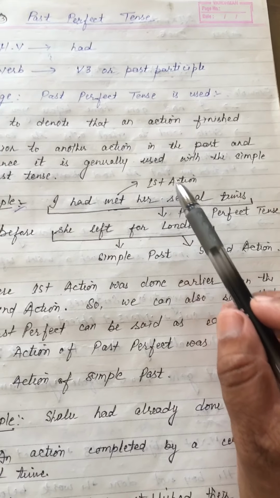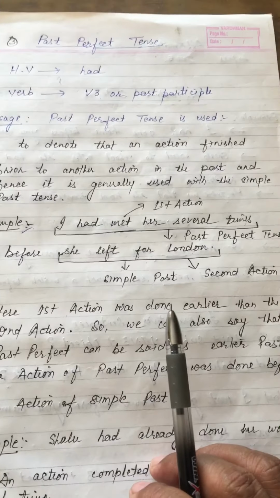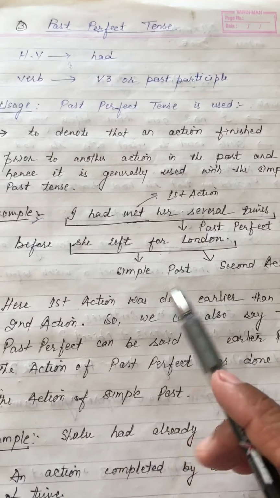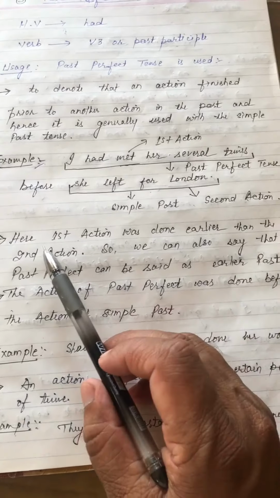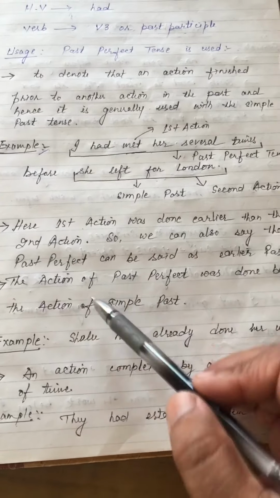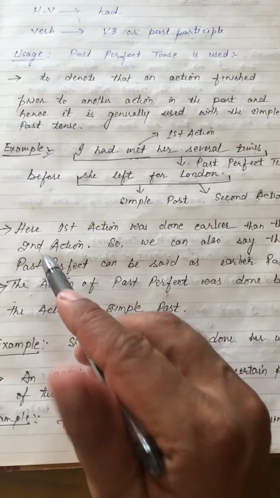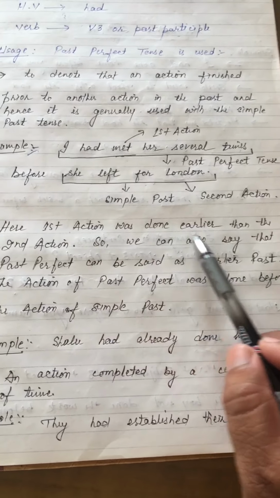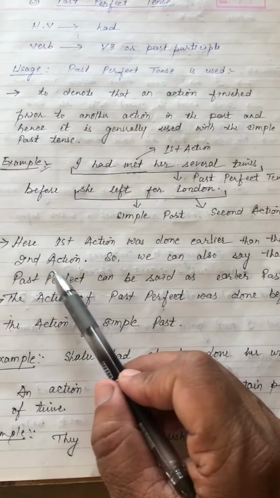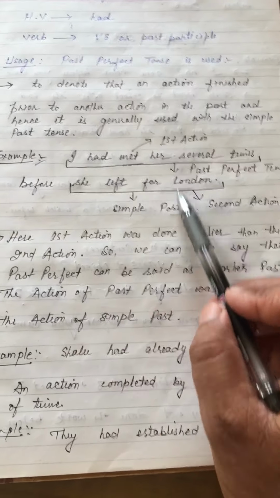Okay, so I think my point is clear to you. Now again there is some explanation about this. Here you can see the first action was done earlier than the second action. Is it clear to you?